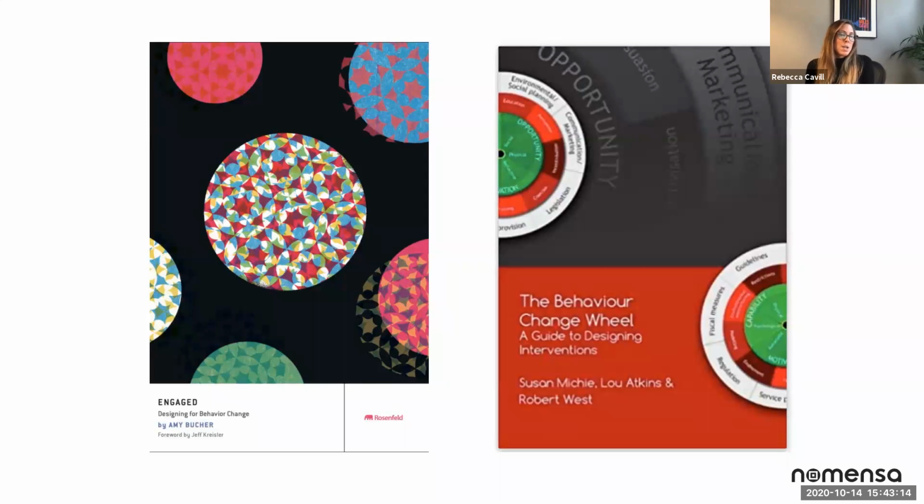Cool. So that's pretty much it, the whiz through 101 behaviour change design and UX. There's a couple of books that I would definitely recommend that are essentials if you want to start thinking a little bit more about this yourself. So Engage by Amy Bucher, absolutely brilliant, as I said before. And The Behaviour Change Wheel is a book by the UCL Lab, who actually designed the wheel, and they've got loads of great publications that you can go and read as well to understand a bit more about how it works. Cool, so thanks for listening.